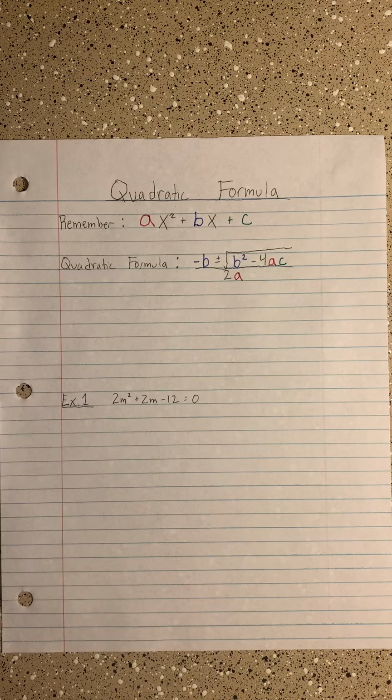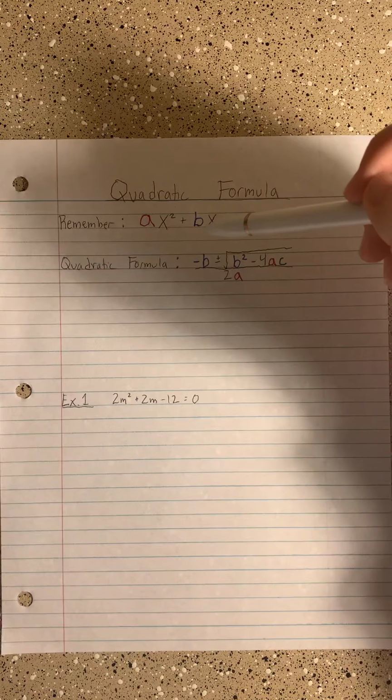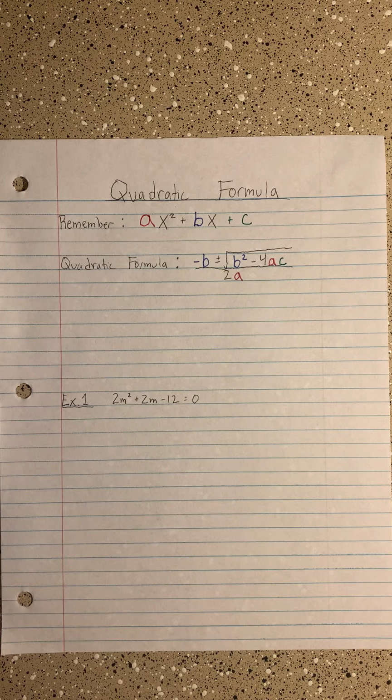Okay, that is called the quadratic formula. I know right now it might look kind of weird because it's just a bunch of letters, right? There's a few numbers, but it looks kind of different. Here in a second, we're doing examples so you can see what happens and what it means. But again, what you have to remember is these letters. So the b's, the a's, and the c's come from the standard form. So quadratic formula is negative b plus or minus the square root of b squared minus 4ac all over 2a.